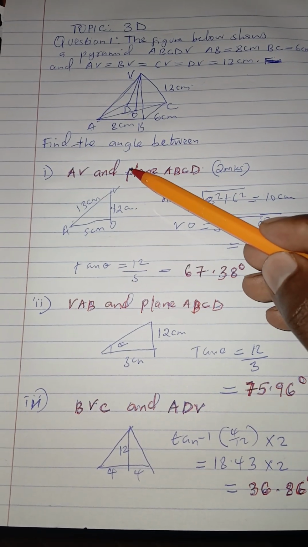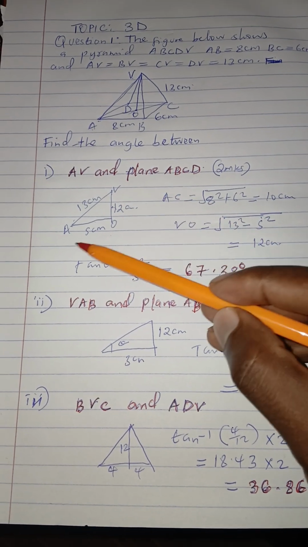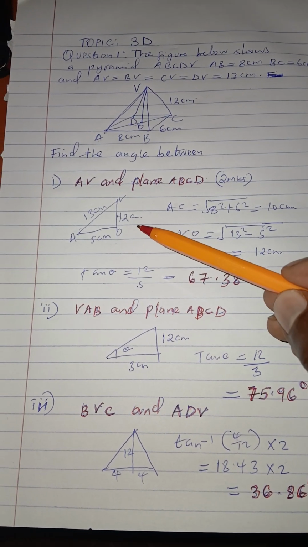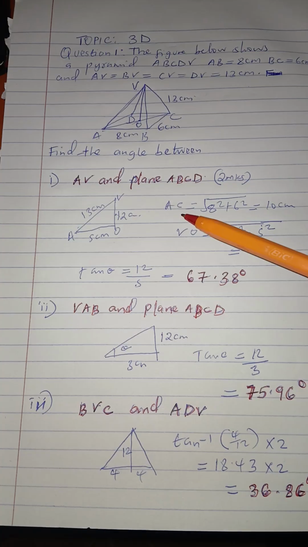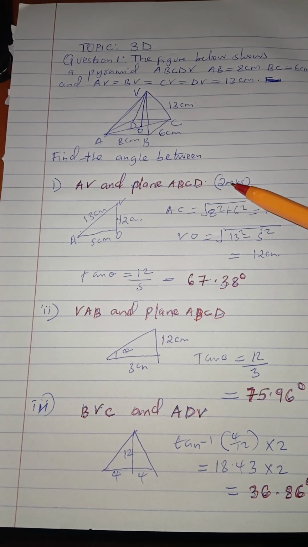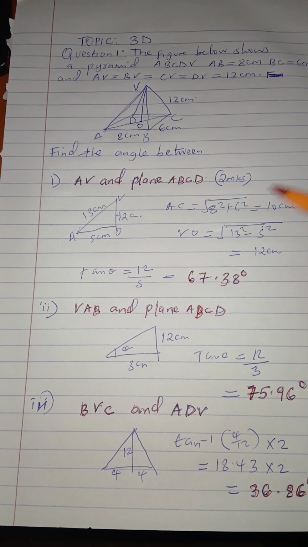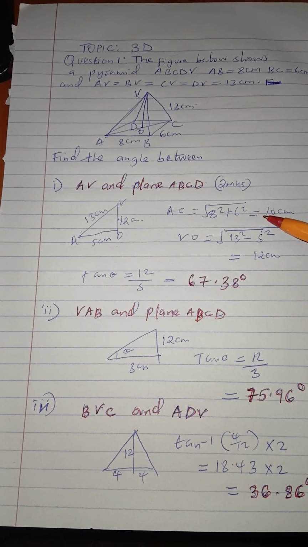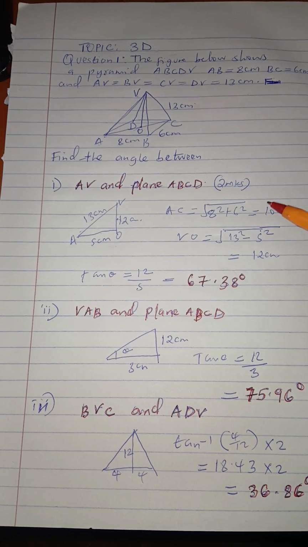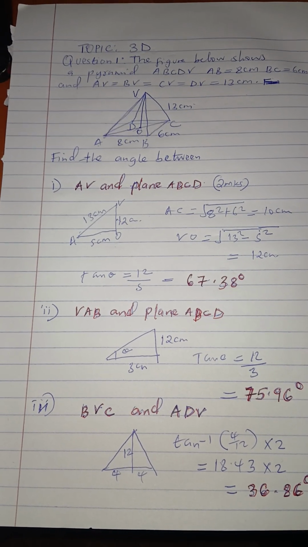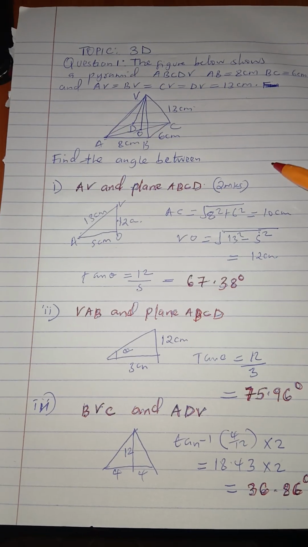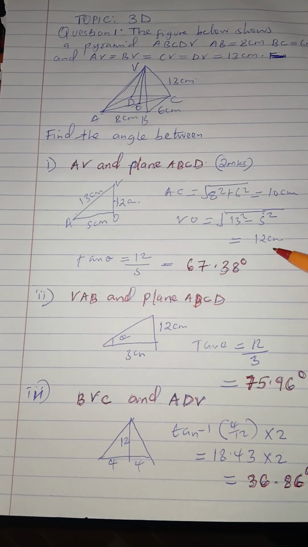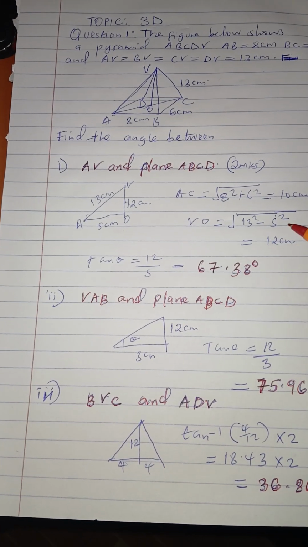So we have AV, which is 13 centimeters, and we have AO and OV. AO is the projection. To find AO, it is half of AC, and AC is the square root of 8 squared plus 6 squared. That is the hypotenuse, which is 10 centimeters. And AO is half of AC, therefore AO is 5 centimeters. And VO, which is the height, we take the square root of 13 squared minus 5 squared, which is 12 centimeters.